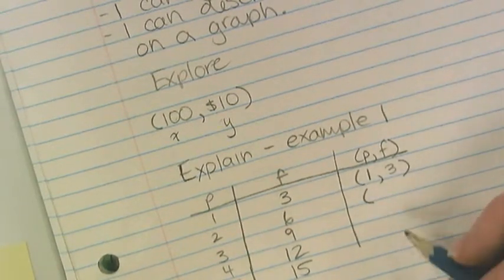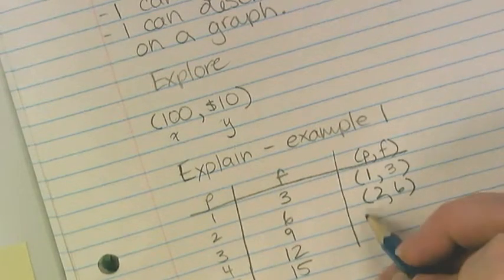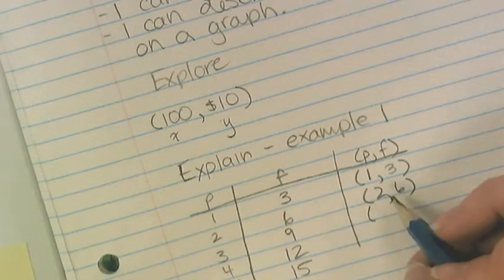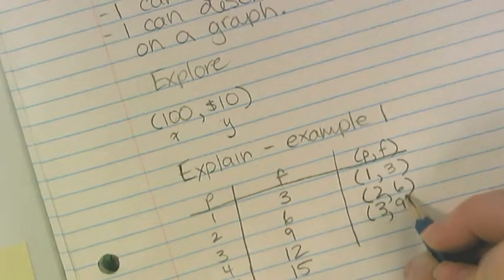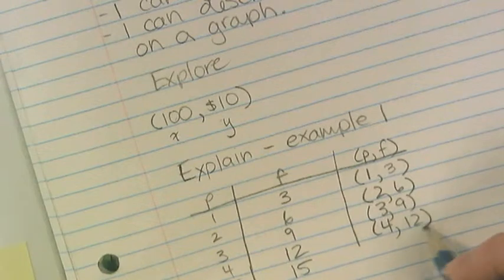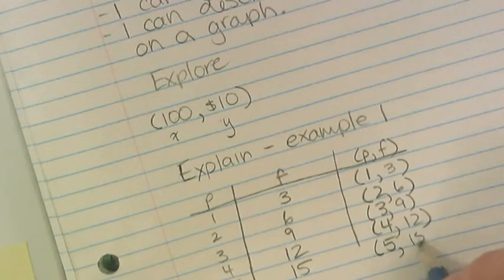Our next ordered pair is what? 2, 6. Next, you can call out. 3, 9. Next, 4, 12. And finally, 5, 15.